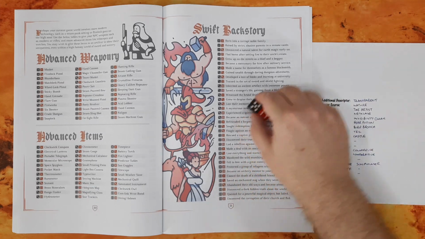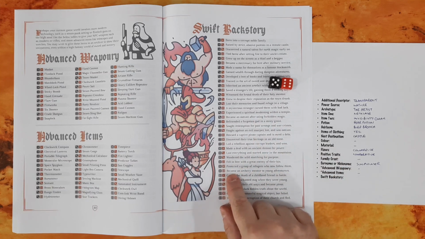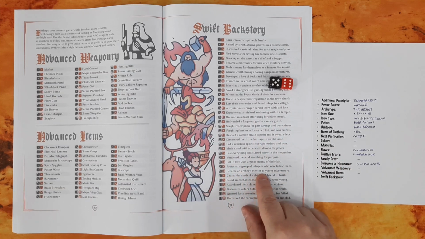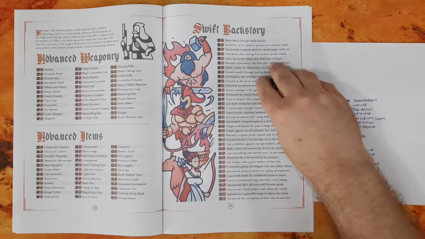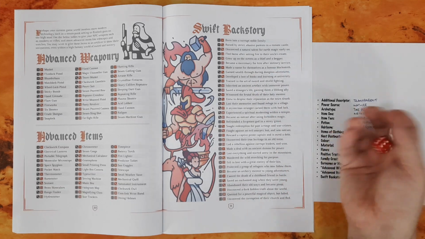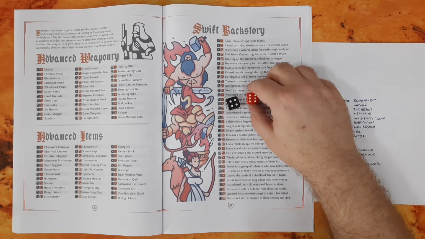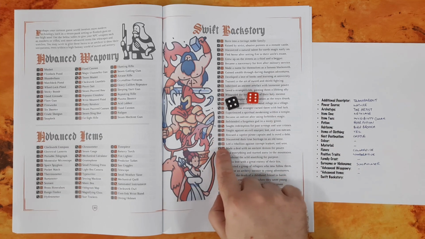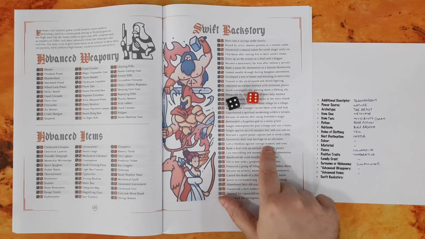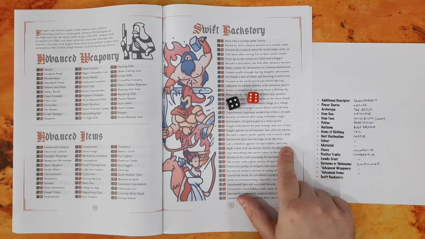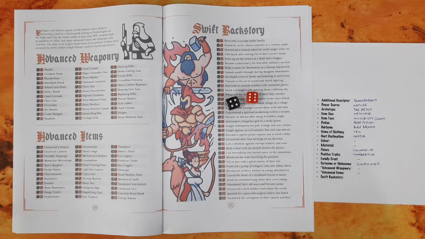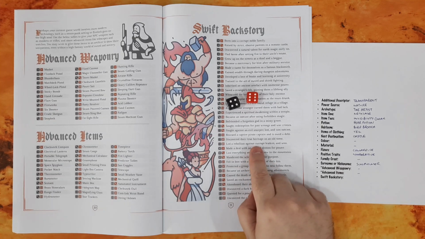We get a 5-6. Became an archery mentor to young adventurers. That doesn't make sense. It doesn't fit at all. 4-6. Led a rebellion against corrupt leaders and won. That is a bit of a stretch, but I think it might work.